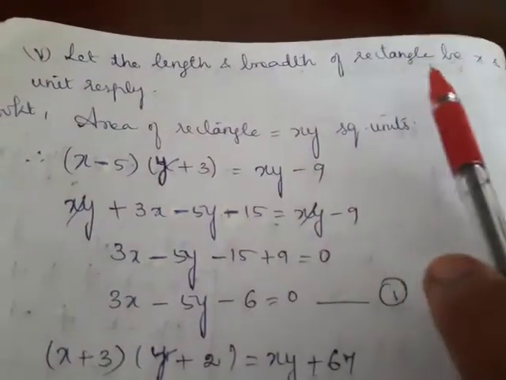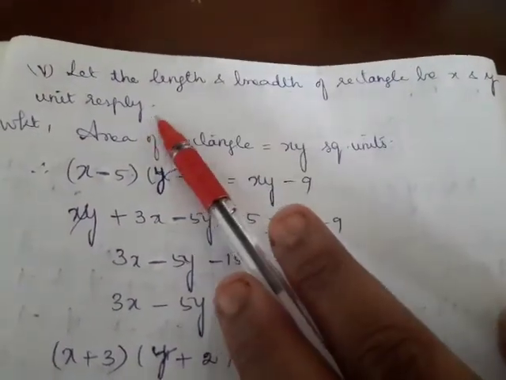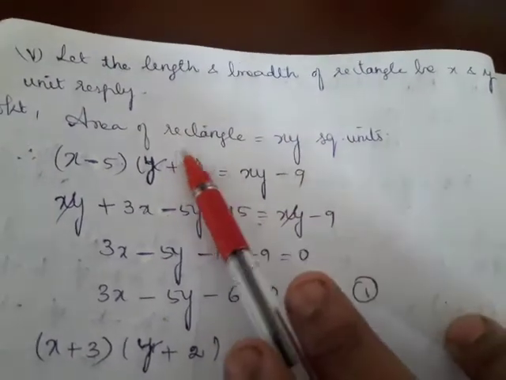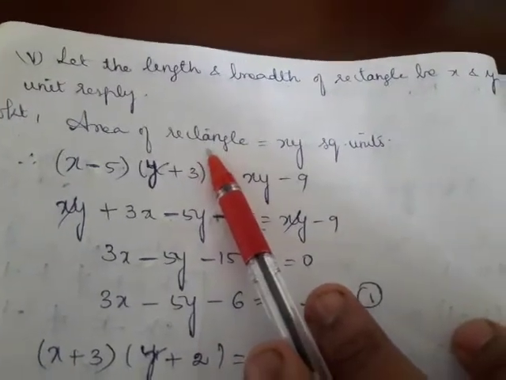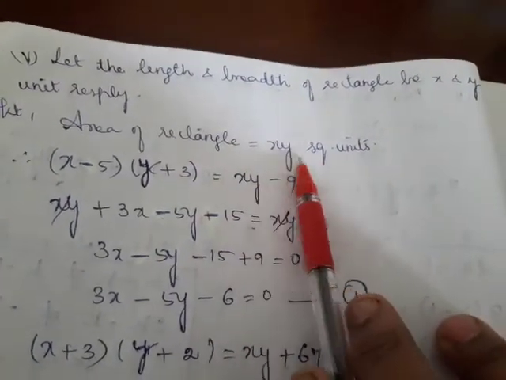See, let the length and breadth of the rectangle be x and y units respectively. Then what is the area of a rectangle formula? Length into breadth. So x into y square units. So what is the first condition given here?